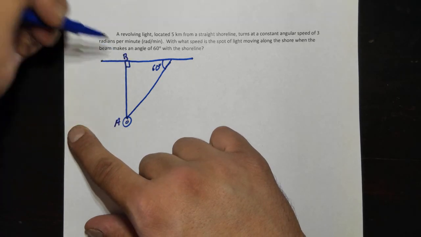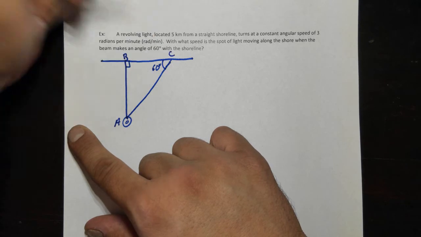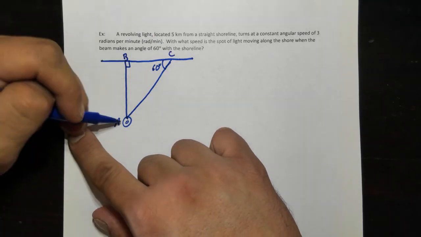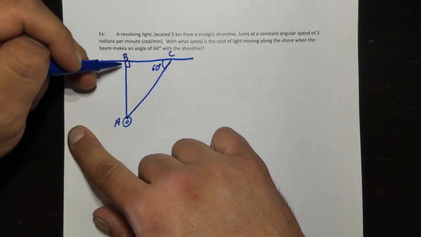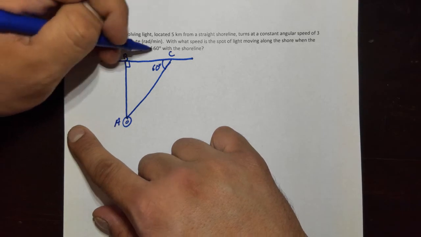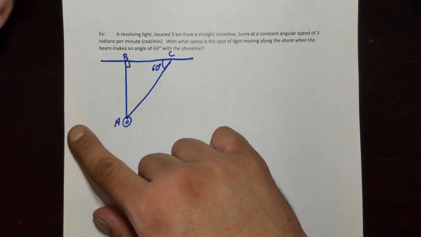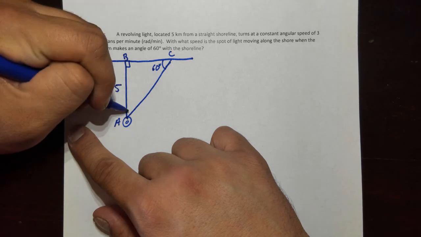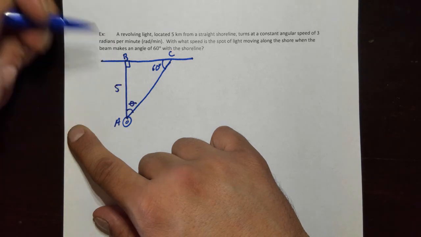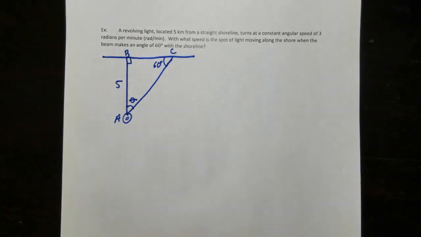Well, actually, it will come in handy. We know the distance from the lighthouse to the shore. Oh, this is the shore, by the way, up here. We know the distance from the lighthouse to the shore is 5. And we're going to call this angle just theta. Remember, theta is a variable that we use when referring to angles.